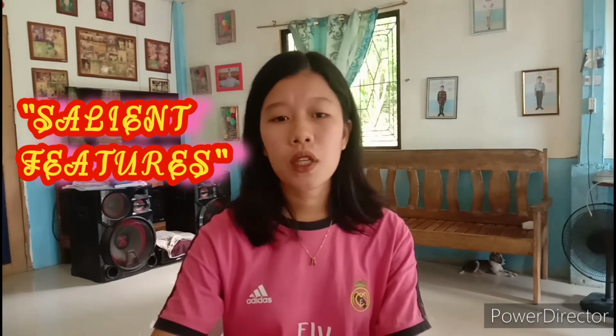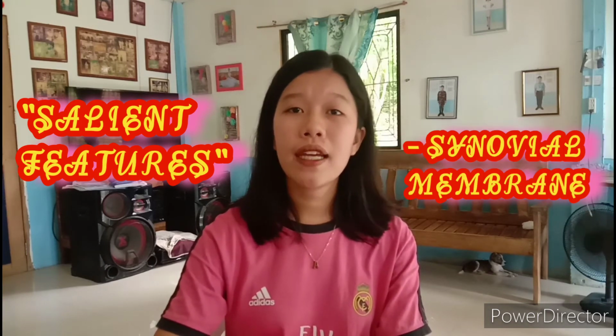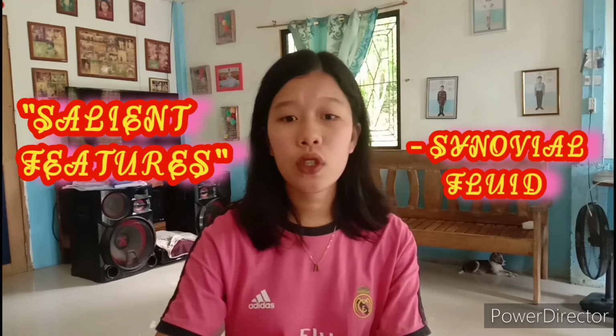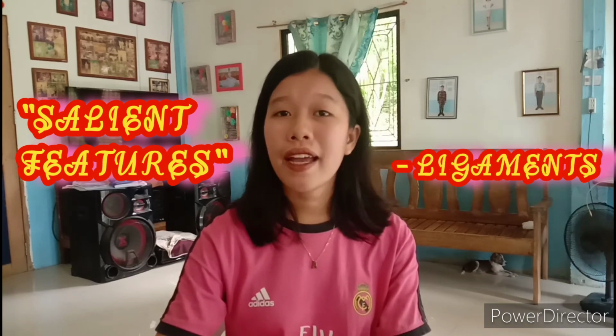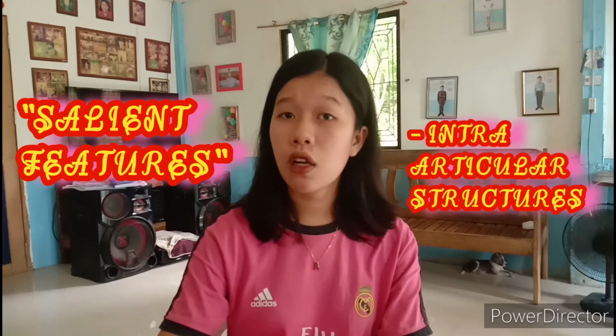It includes articular cartilage, capsule, synovial membrane, synovial cavity, synovial fluid, articular disc, ligaments, meniscus, bursa, and the last one is the intra-articular structures. So, let's define it one by one before proceeding to the important part that I will discuss, which is the 6 types of synovial joint. So, first, the salient feature of synovial joint, which is articular cartilage.